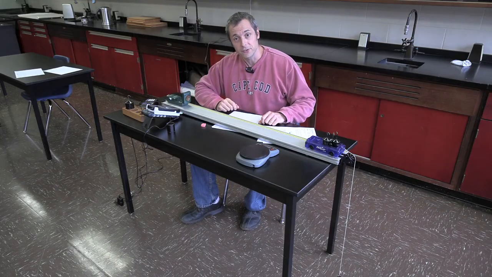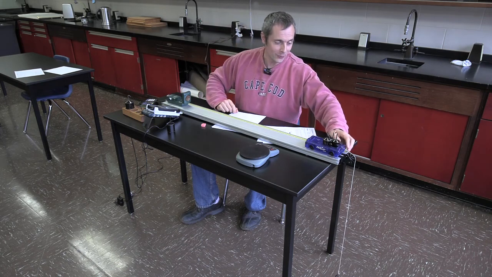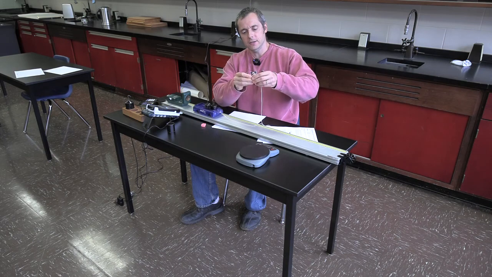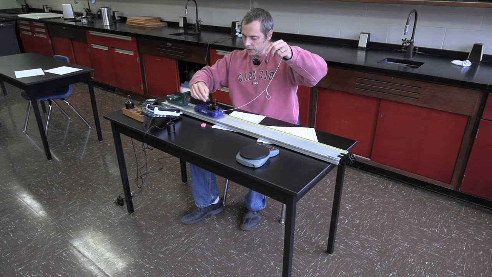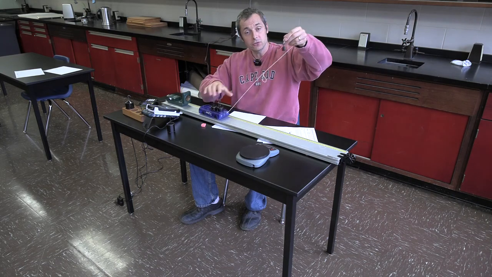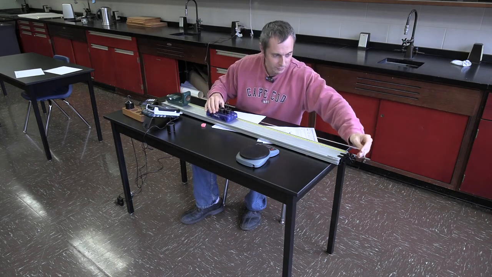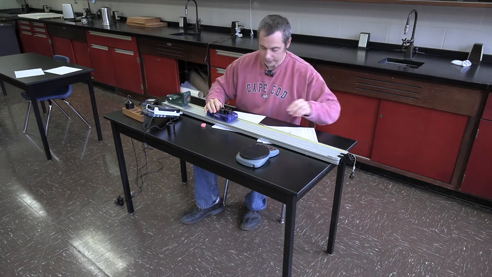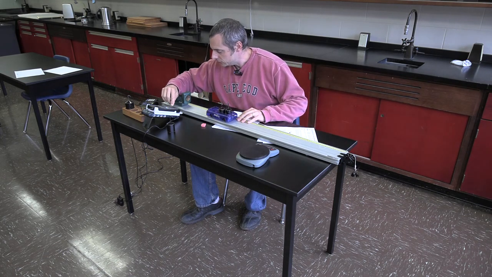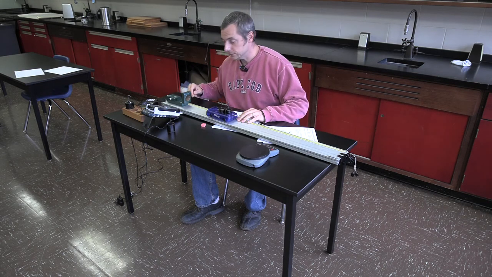So we just did 30 grams. Now it's time for 40. I achieved 40 by taking the 10 off, returning it to the car, and to this 20, I'm going to add another 20, so now I have 40 grams hanging over the pulley. So I got the car ready to go in its starting position. Let's initiate data collection.